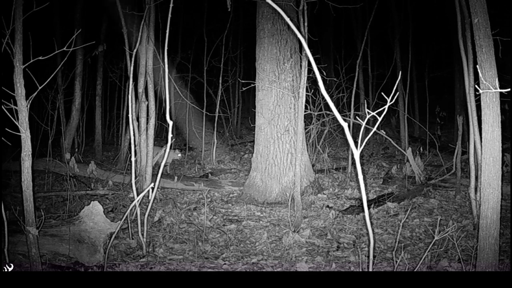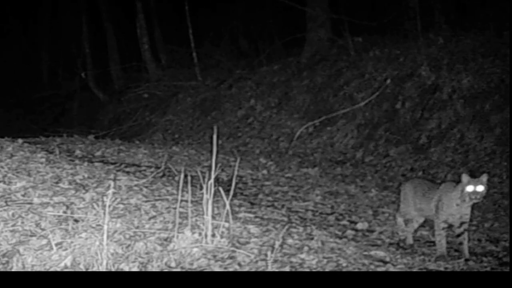camera up. Some animals tend to walk along logs or well-worn paths. It's quieter and easier to move about quickly. Here we have some shots of bobcats doing just that.